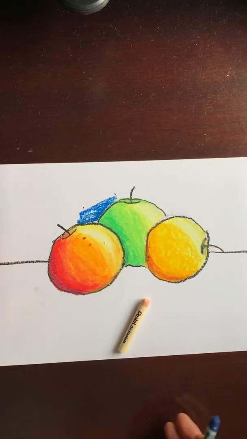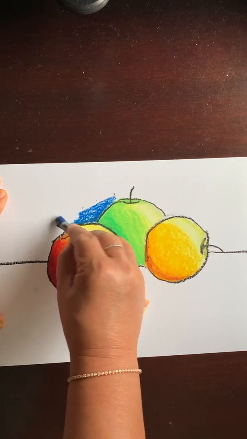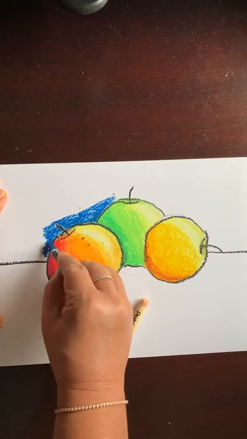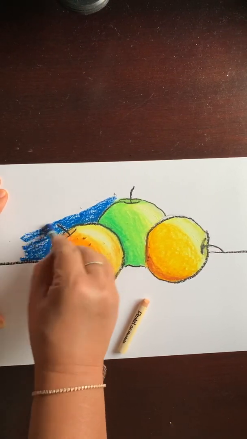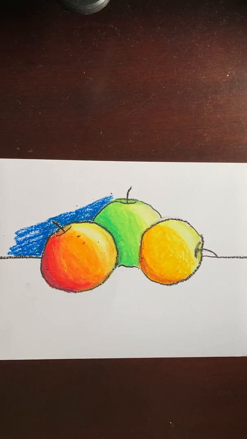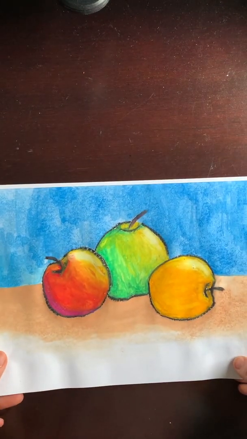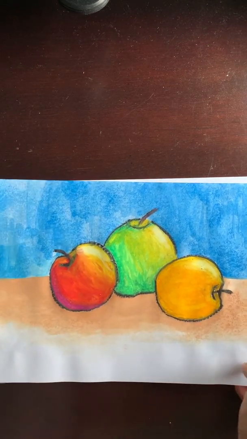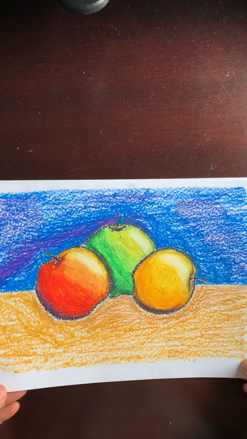Because if I leave everything white like this, to me it looks unfinished. If you fill in all of the white space, then your work will look finished and more professional. So all you need to do is to fill in the background, and I'll show you what it looks like when it's done. So I have here, this one I filled in the background with watercolor paint. You can use watercolor paint if you have it, or if you don't have it, you can just use the oil pastels and fill in the background.